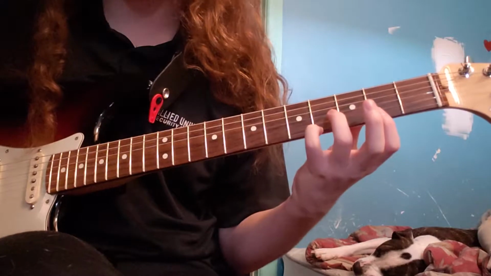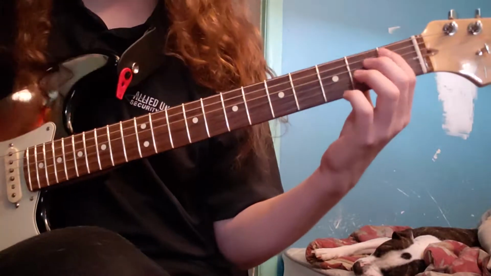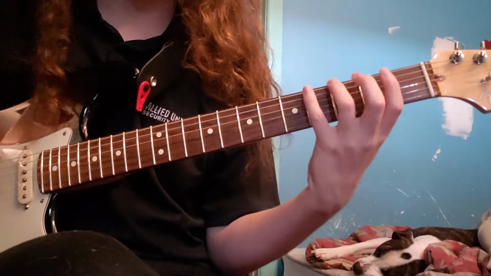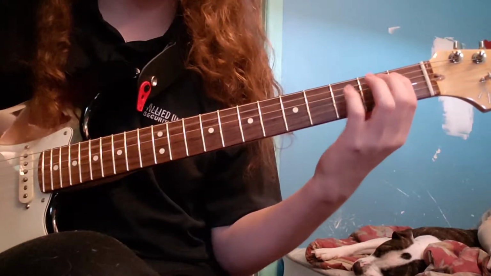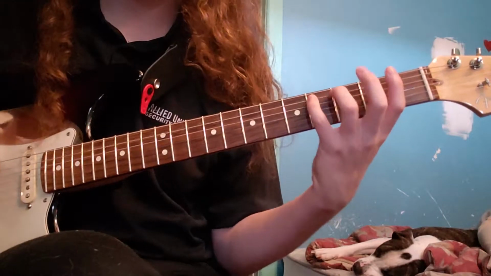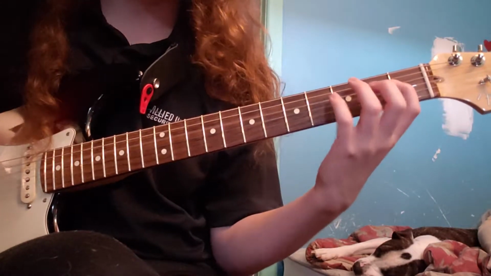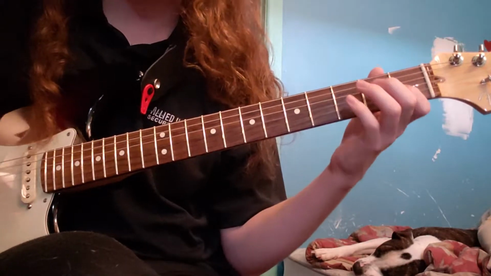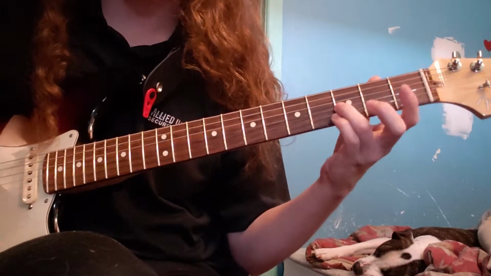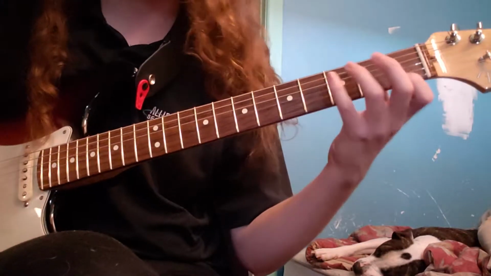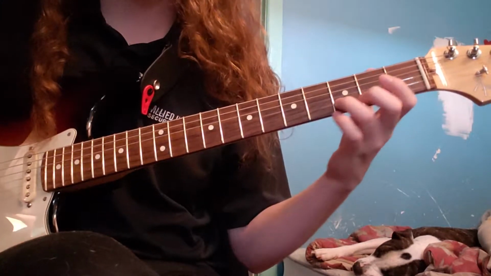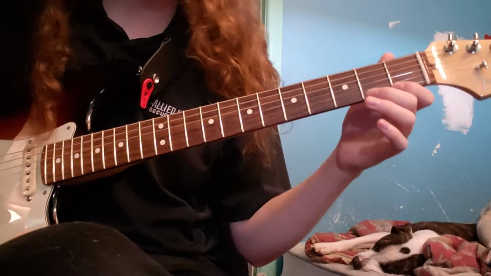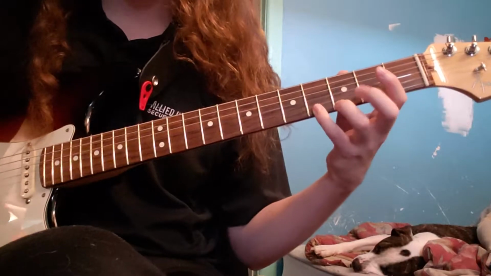4th fret, A flat. So just as a quick roundabout, E, F, G flat, G, A flat, A, B flat, B, C, D flat, D, E flat, E, F, G flat, G, A flat, A, B flat, B, B, C, D flat, D, E flat, E, F, G flat, G, A flat.